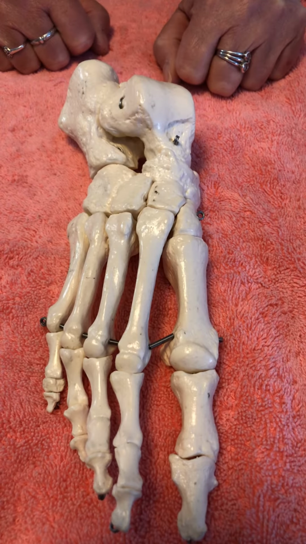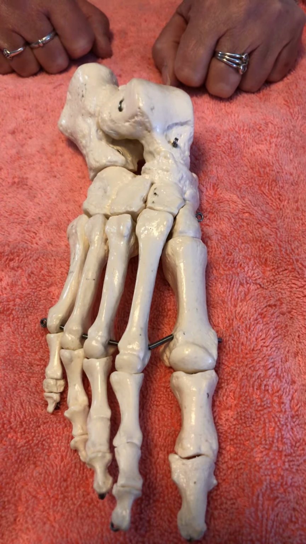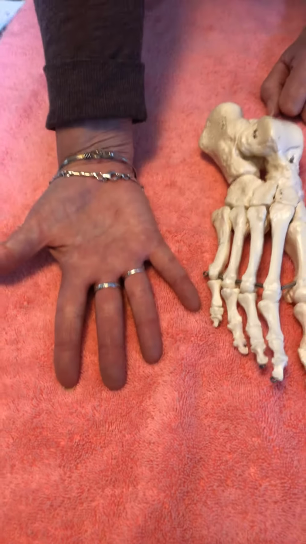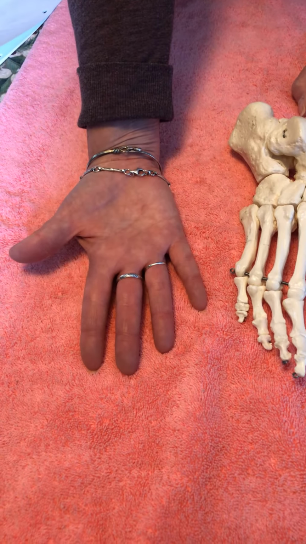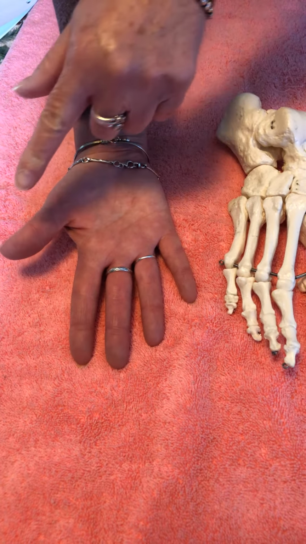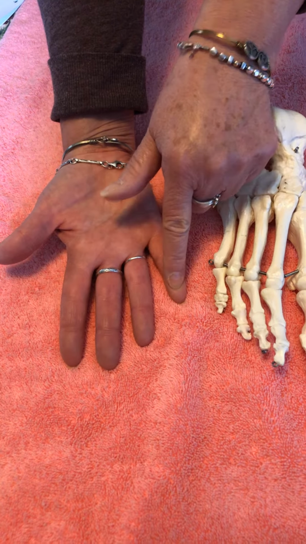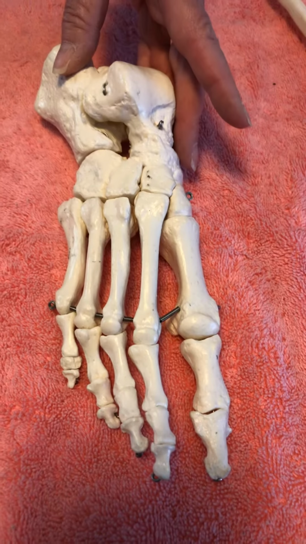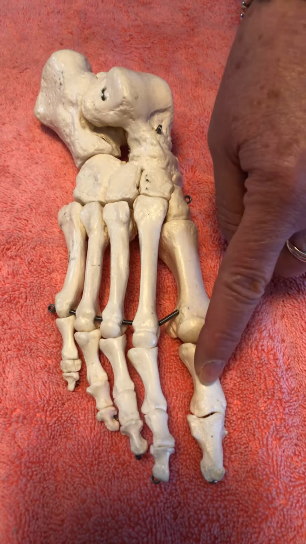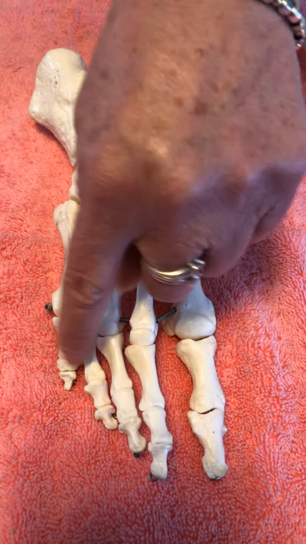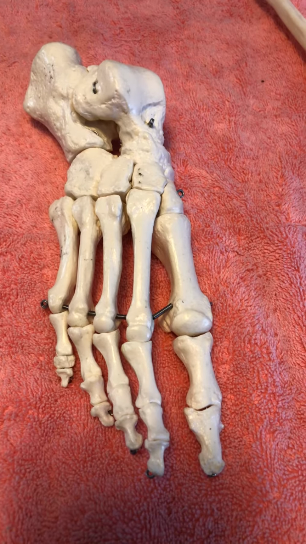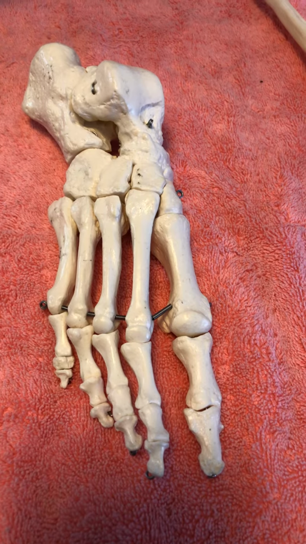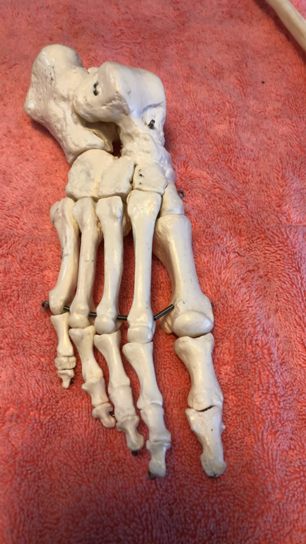Okay, now everything else is pretty much exactly the same as it is in the hand. So remember, I'm going to put my hand into view now. So remember, hand is this way in correct anatomical position. So thumb is 1. So 1, 2, 3, 4, 5. Okay, but in foot, let's go back to the foot. Foot, this is correct anatomical position. So big toe is number 1. 1, 2, 3, 4, 5. So in the hand, number 1 is the thumb, lateral. In the foot, the big toe is number 1, medial. So everything else is pretty much the same.